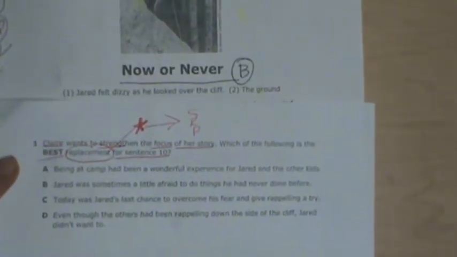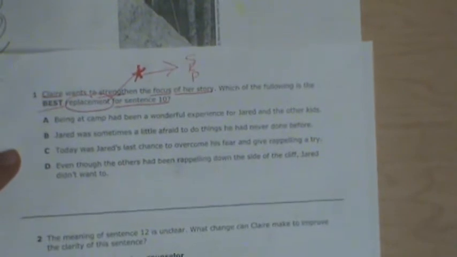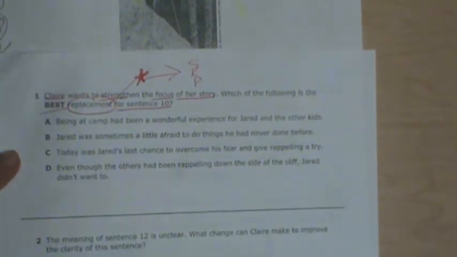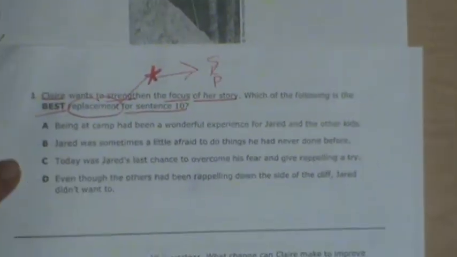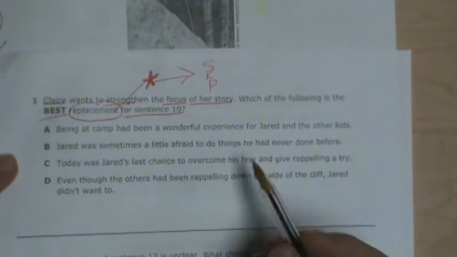So when we sandwich it, we're going to read these two sentences. He had seen other campers rappelling down the side of it. It looked so cool, but so scary at the same time. Which of these sentences would be a good focus for her story? Being at camp had been a wonderful experience for Jared and the other kids. Well, although they are at camp, that's definitely a true statement, but is the main focus of this story being at camp and the wonderful experience it had been?